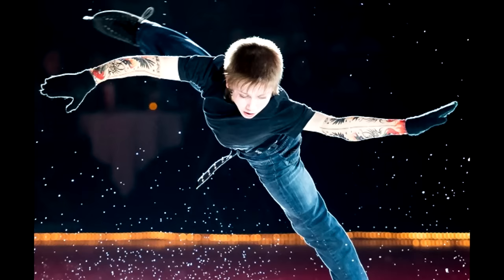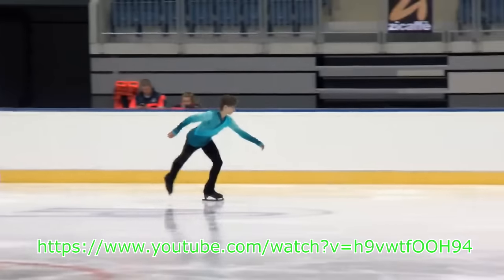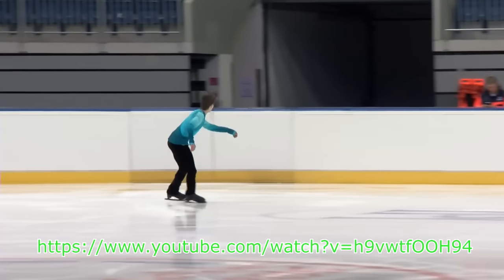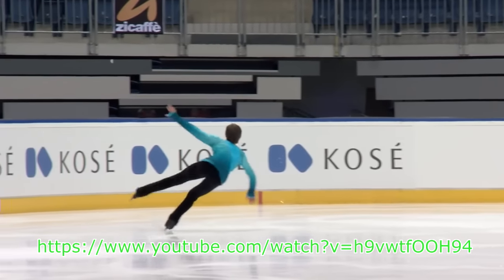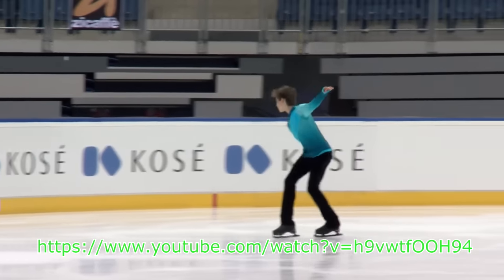But before we begin, I would like to explain how the data collection took place. The video was taken from YouTube, which was a recent competition of mine, and this is the link. This particular jump is called the quad sal, and it involves the skater taking off backwards, rotating 4 times in the air, and then landing backwards.